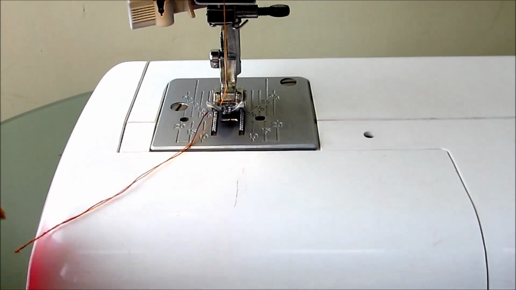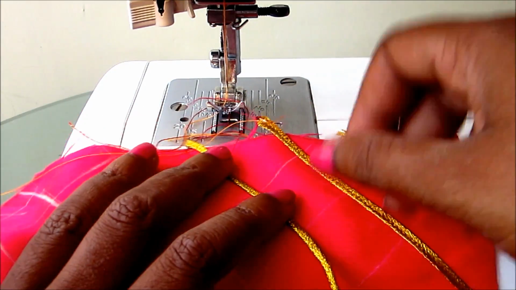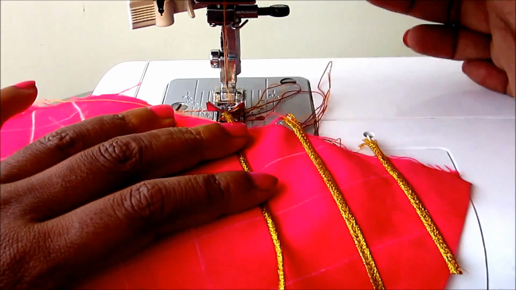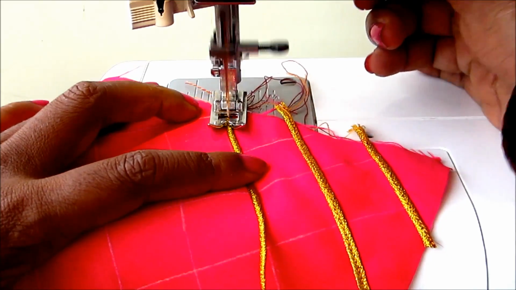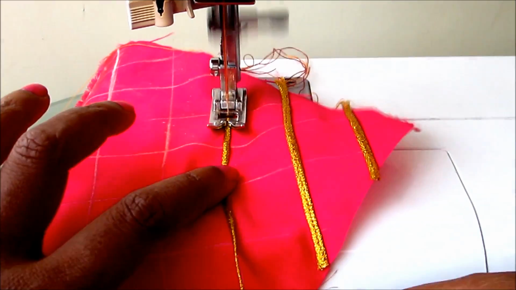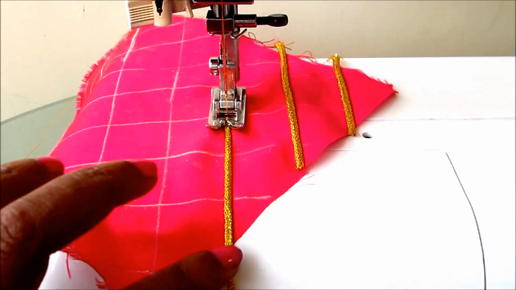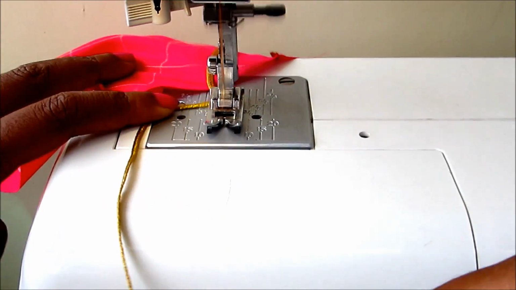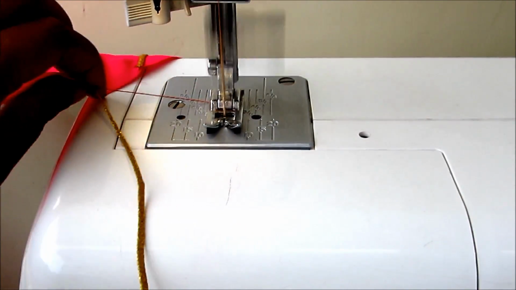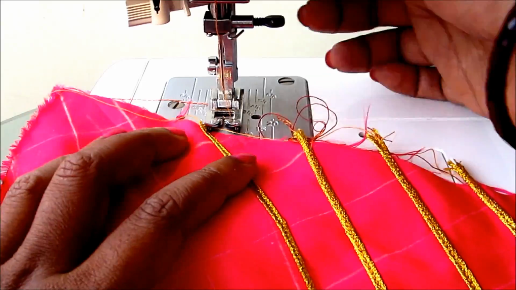The beauty of the fabric you can see in the picks, which is suitable for any creation of designer garments. When you are sewing, hold it with the finger tightly and start sewing, or else it will move away when you are sewing. Like this, you have to place all the laces on the lines and start sewing.